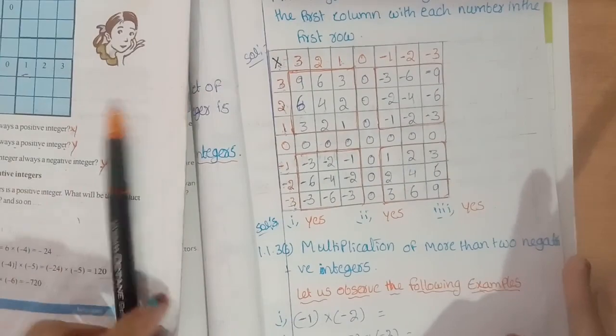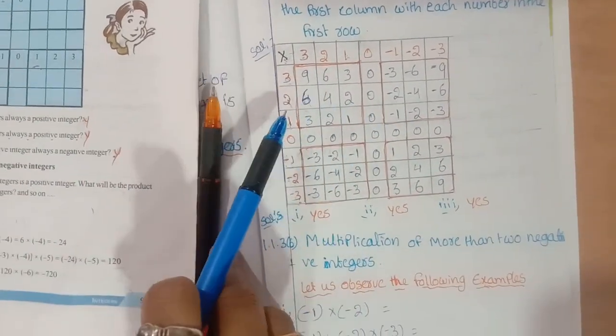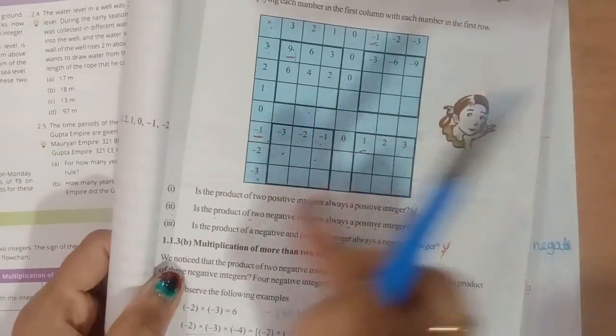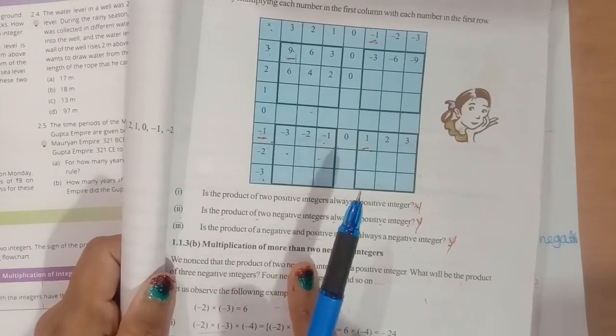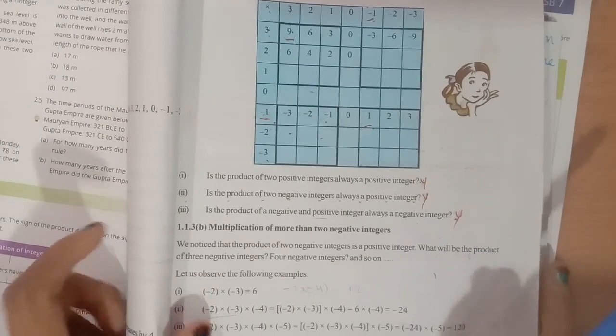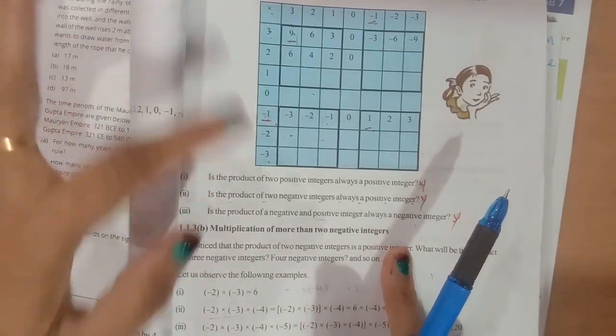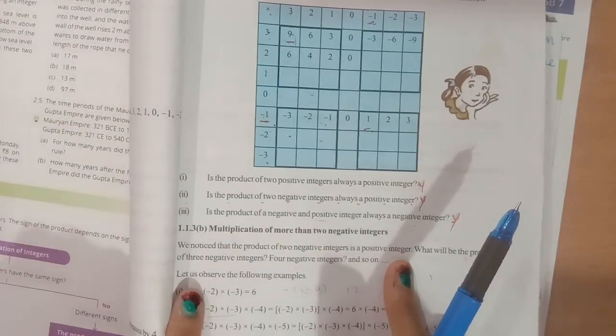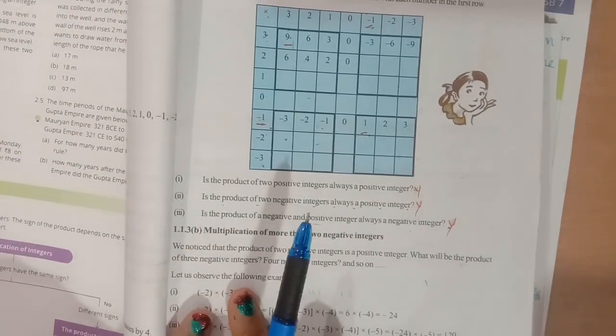Yeah, next is another topic, 1.1.3b, multiplication of more than 2 negative integers. Multiplication of two negative integers is over, and now more than two negative integers. In this topic, learn it only.